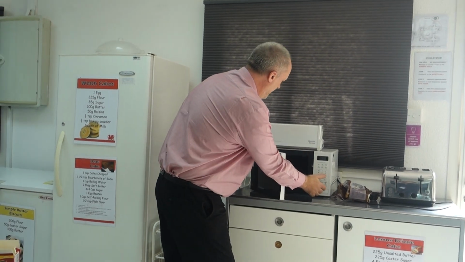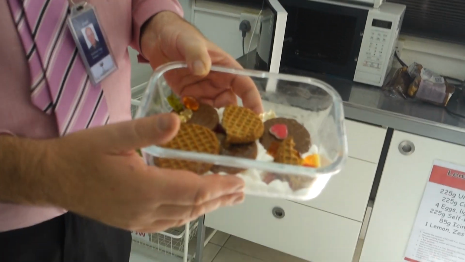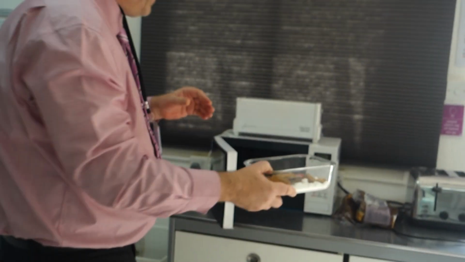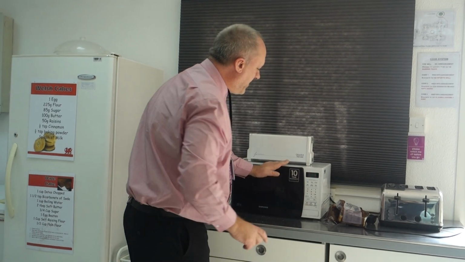I'm going to give it a few more seconds, and then we're going to see what's happened. Wow. So already we can see that the marshmallows are starting to melt, as are the wine gums. I think we need a little bit longer. I'm going to give it about 25 or 30 seconds.